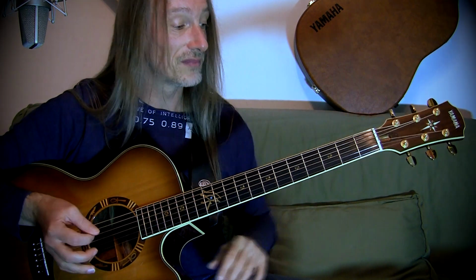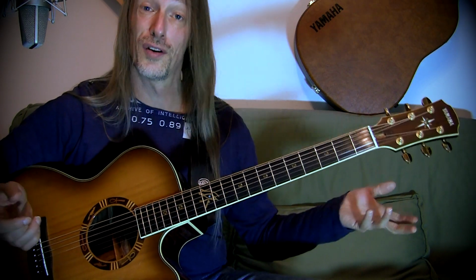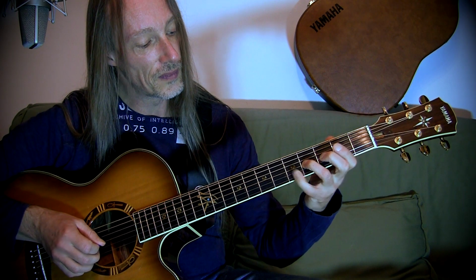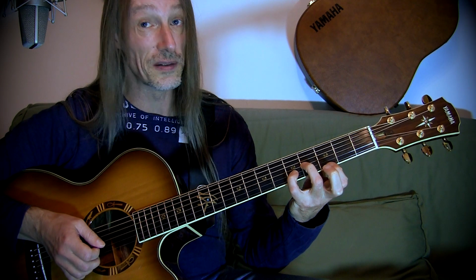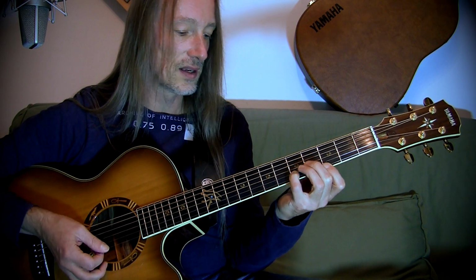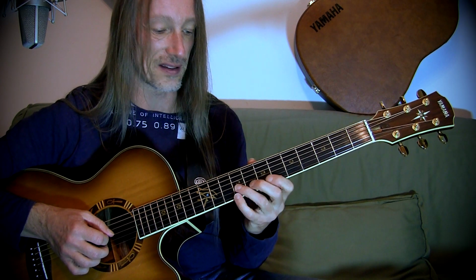Or those 3 strings open are the first inversion of an E minor triad. And the second inversion then is B, E, G. And then we are through. We also have on those 3 strings all voicings.